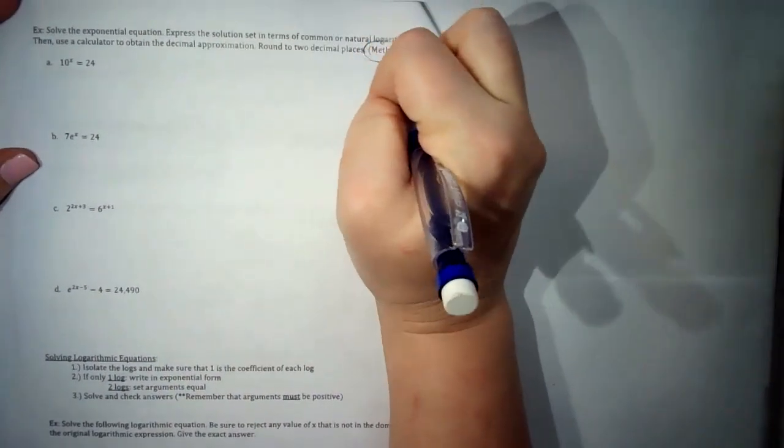All right, first thing I notice is I'm isolated, of course, 10 to the x. Is there any way to turn 10 and 24 into the same base? No, there's just not. They don't have anything in common. It's not going to happen. So this is going to be method 2.